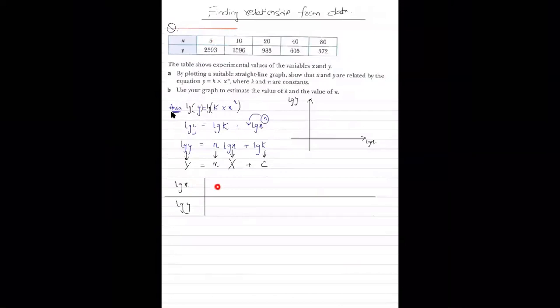So what is lg5 going to be? 0.699. lg10, it's 1. lg20, 1.301. Then lg40, 1.602. lg80, 1.903.